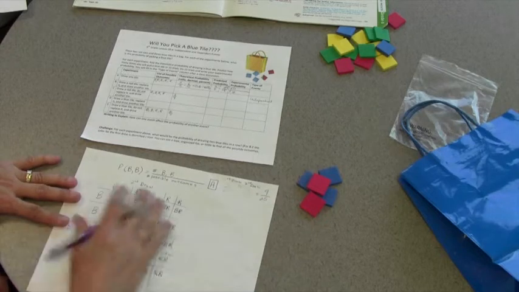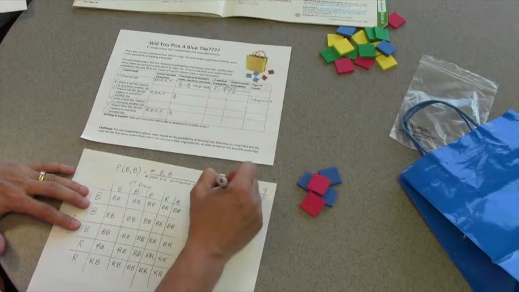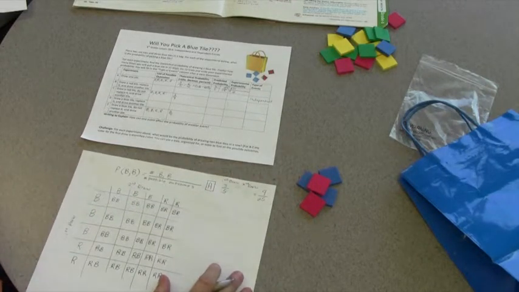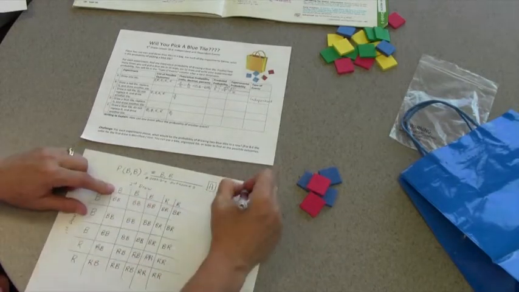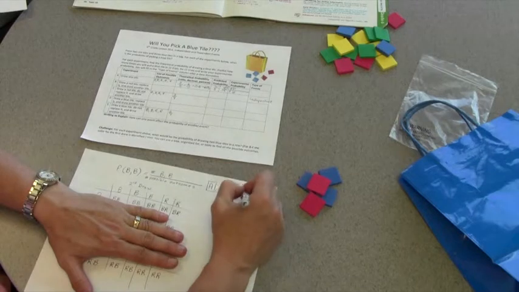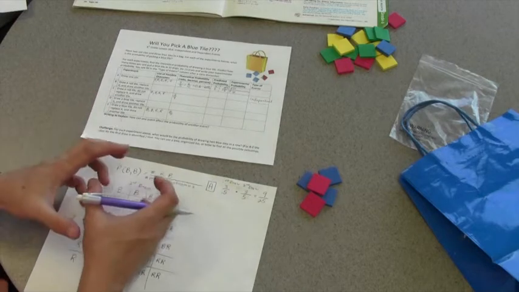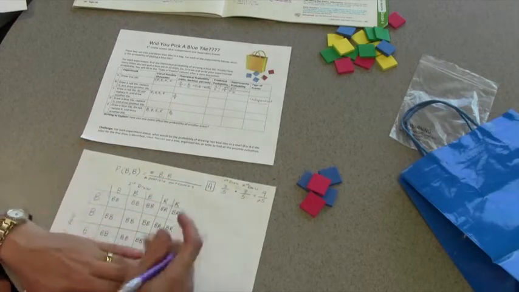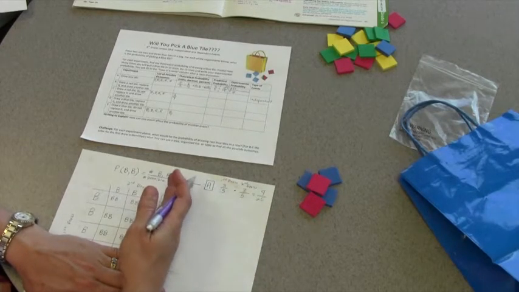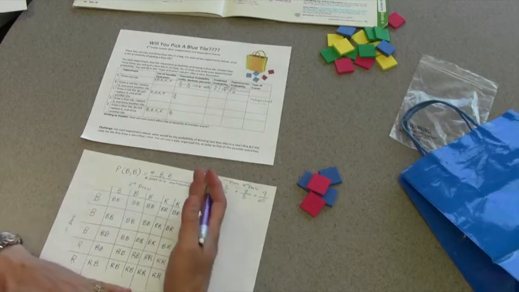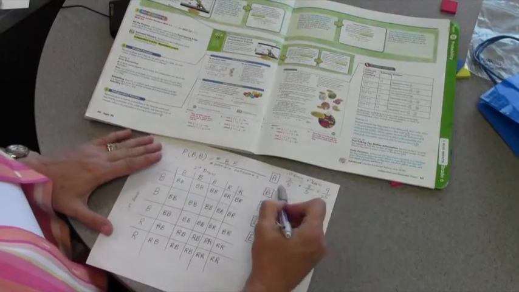If I want to look at that through a computation lens, I have, for the first draw, 3 out of 5 possibilities of pulling a blue. For the second draw, I again have 3 out of 5 possibilities to draw a blue. But if I combine those, I end up with 9, the 3 times the 3, outcomes that are my desired outcomes, blue, but I have a total possibility of 25 outcomes. So we figured out A.